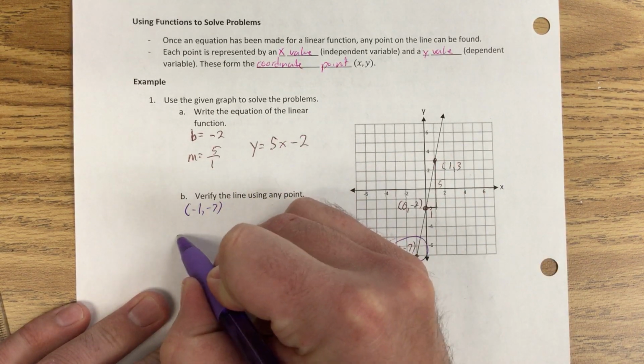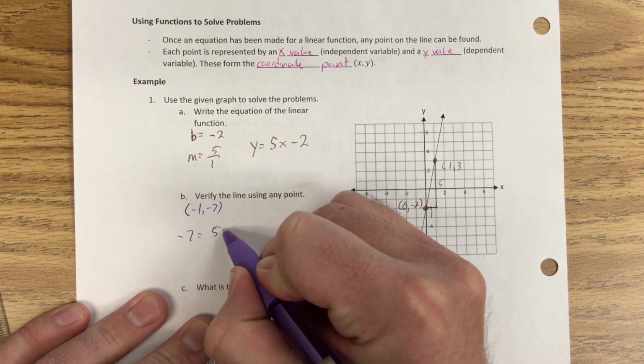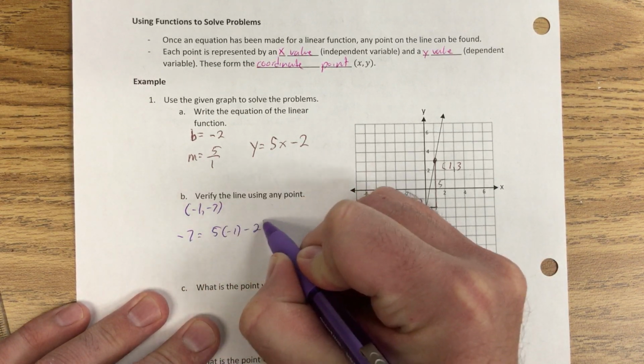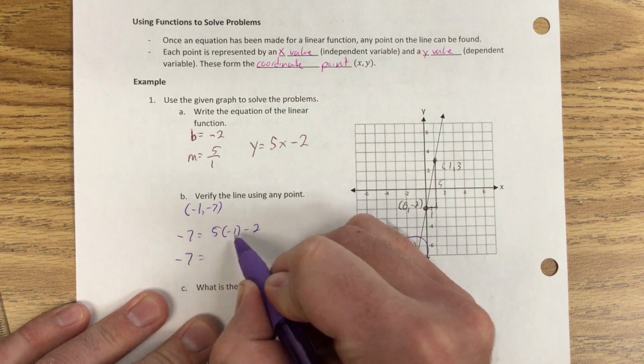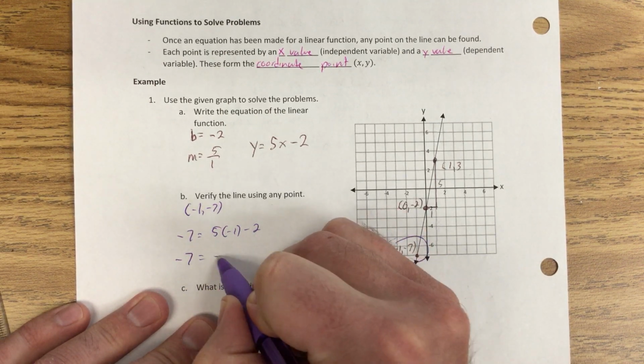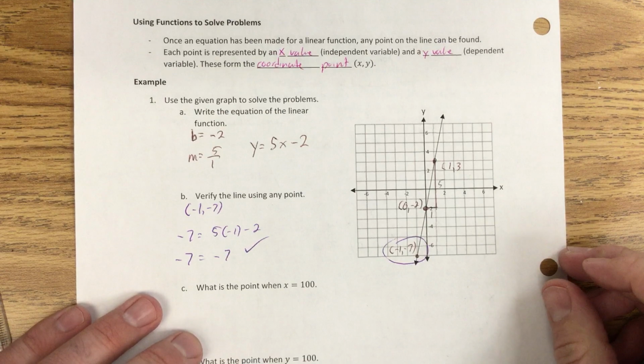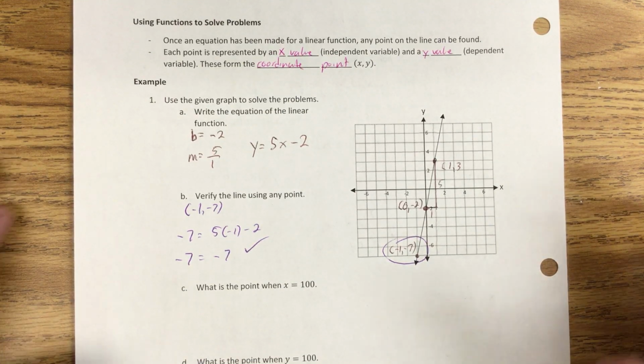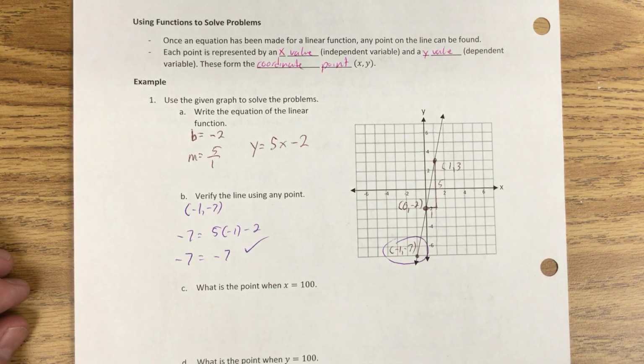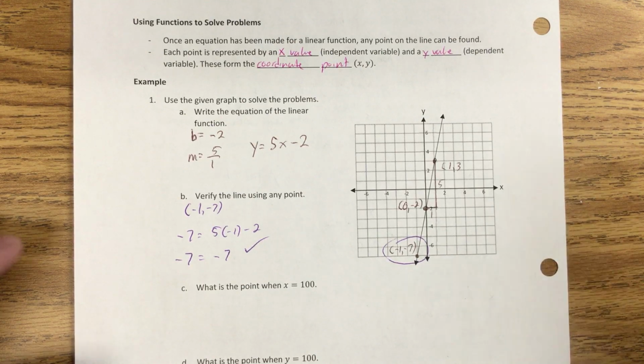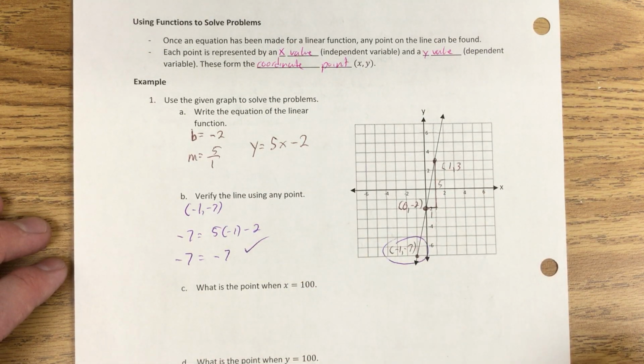Let's plug those values in. -7 = 5 times -1 minus 2. Well, 5 times -1 is -5, minus 2 is -7. It works out for that, so this one is in fact correct. It's verified, which is good. That's what we want. We want it to work out for any other point.